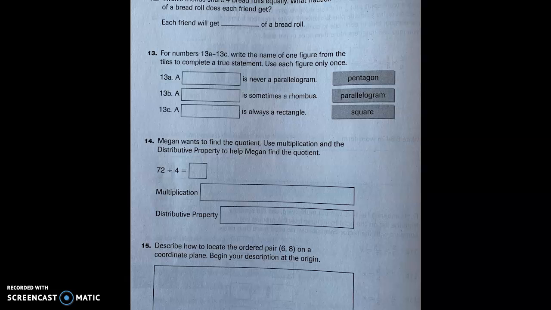So with distributive property, you're going to put parentheses and you're going to put 40 divided by 4 plus parentheses 32 divided by 4. And then you're going to solve each of those problems and add up those answers to get your total answer. Once you get your total answer, you're going to multiply it by 4 to check it to make sure that it's equal to 72.